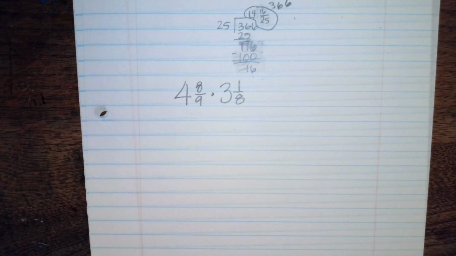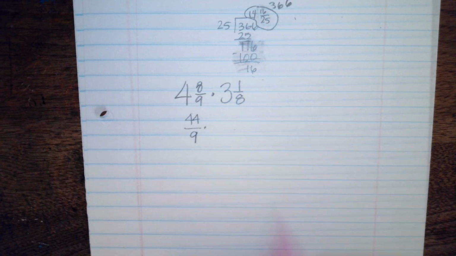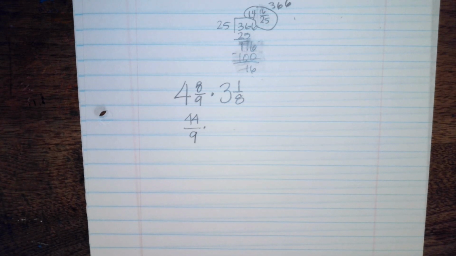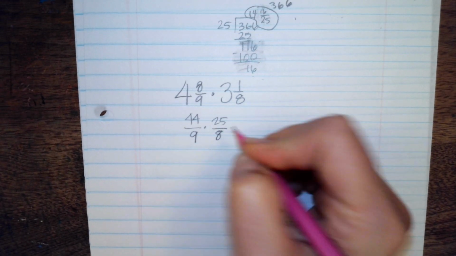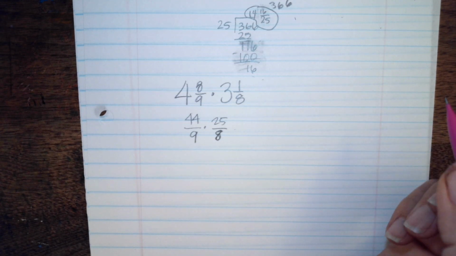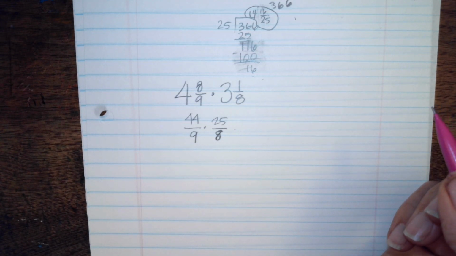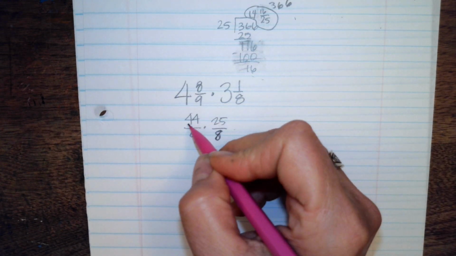That would be 44 over 9. Yep. And then what would this one be? It would be 25 over 8. Yeah. And then I'm going to cross cancel.